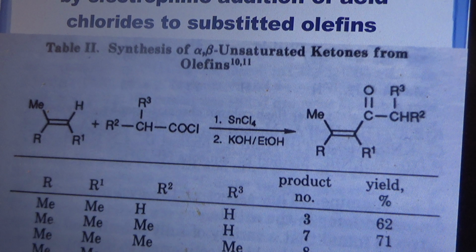Now, the yields are anywhere from 62 to 71%, reasonably good for this type of reaction. And for these unsaturated ketones, you can have R and R1 as methyls and ethyls, and the same thing with R2 and R3. It could be hydrogen, methyl, ethyl, or even cyclic, as shown in the last one here. In other words, this could be tied up as the cyclic counterpart. And R1, R2 and R3 could be cyclic or different R groups. So that gives a general reaction pathway to this.